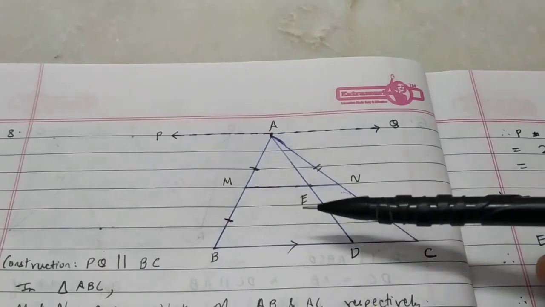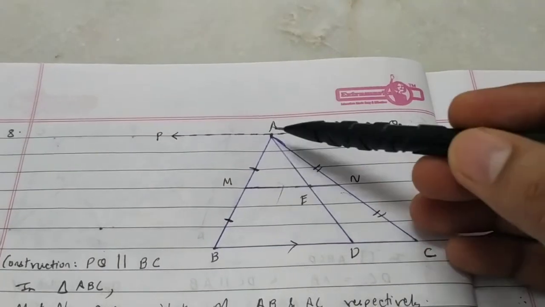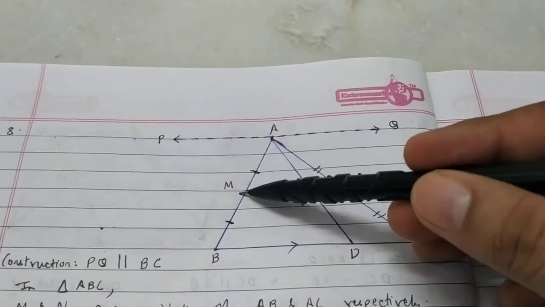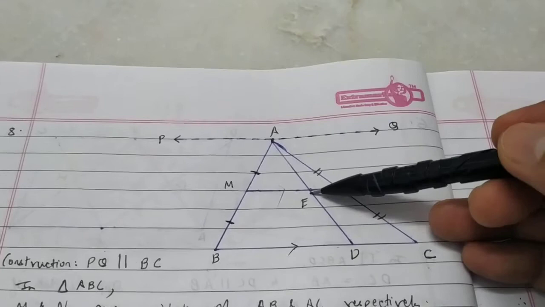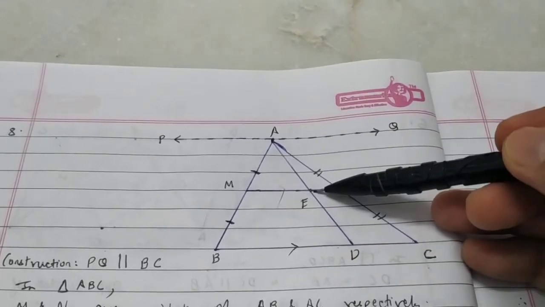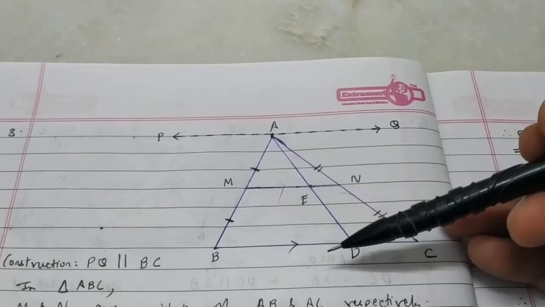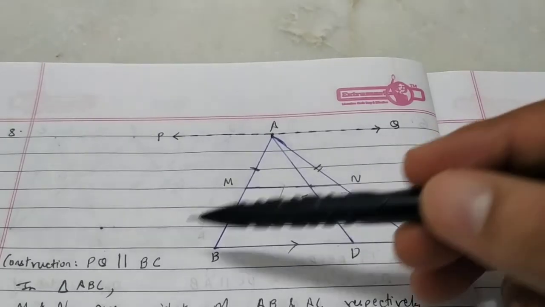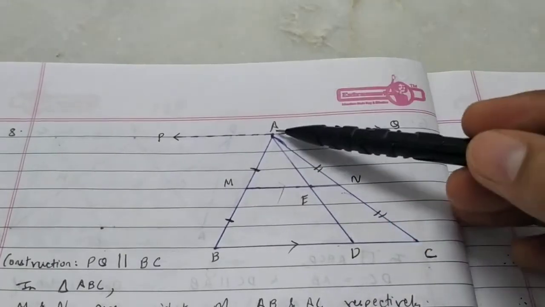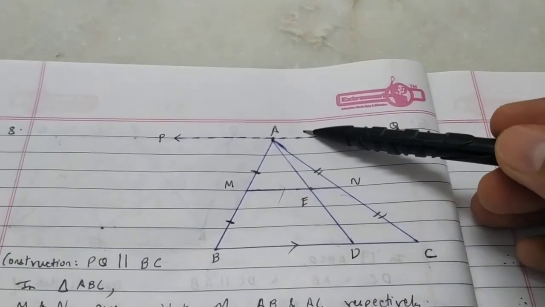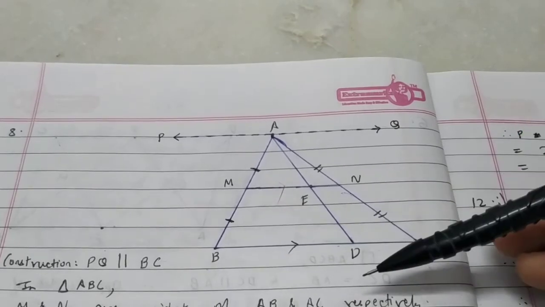Now I could have gone on to say that in triangle ABD, M is a midpoint and ME is parallel to BD. So by converse of midpoint theorem, E is also the midpoint, but no. They said use intercept theorem. So for that I need three parallel lines. So the construction is to draw a line PQ passing through point A such that it is parallel to BD.